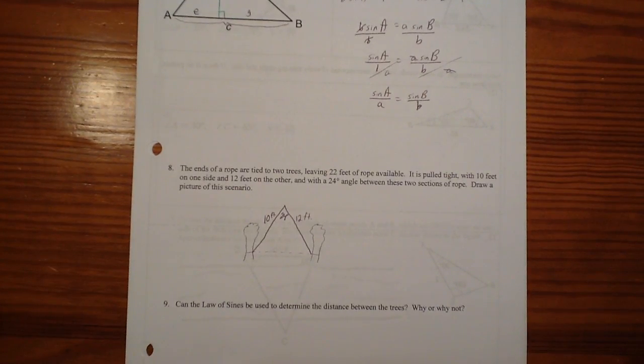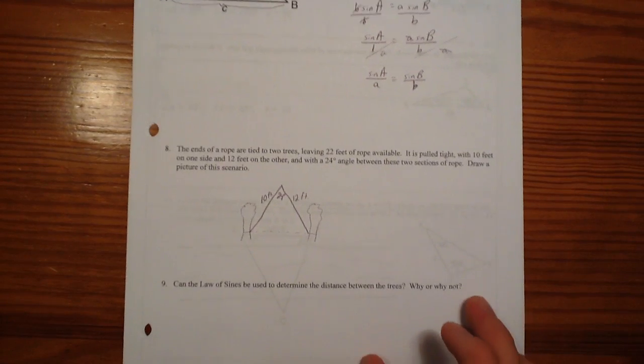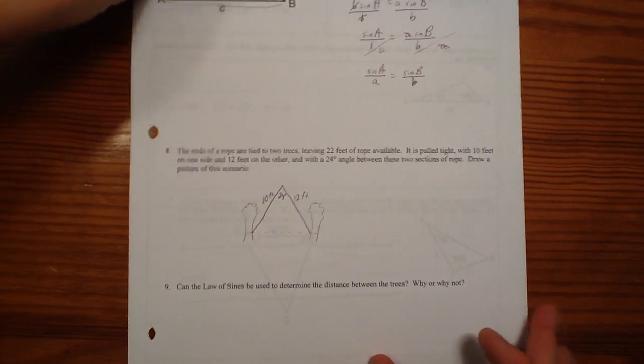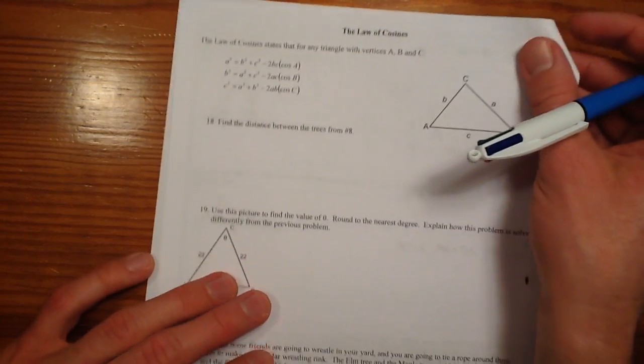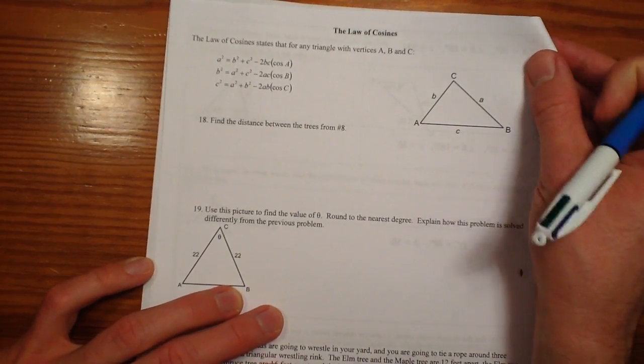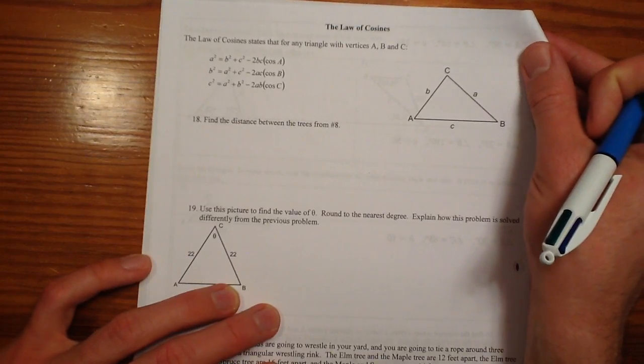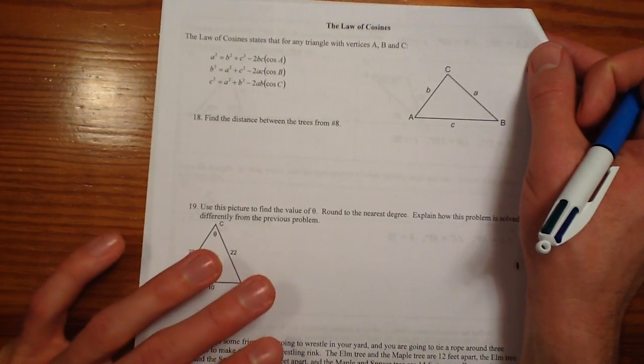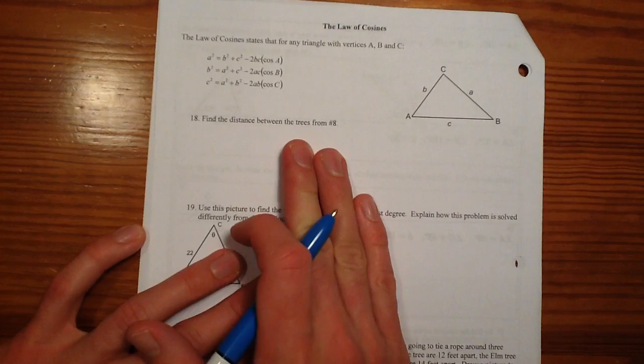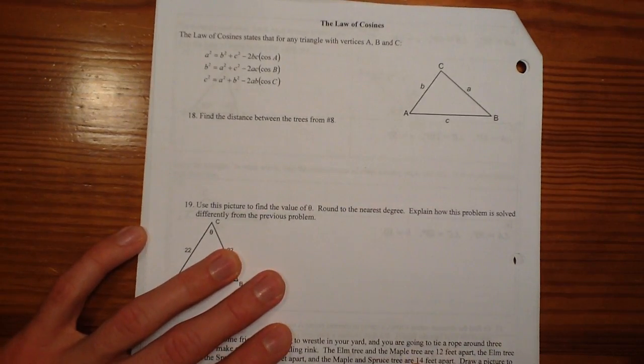Number 18. Now, I know you're looking at number 8 right now, but number 18 says, let's go to it real quick. It says, find the distance between the trees from number 8. So we've already drawn number 8 and discussed why we can't use the law of sines to find the answer, to find the distance between the trees. So we're going to actually do that now.